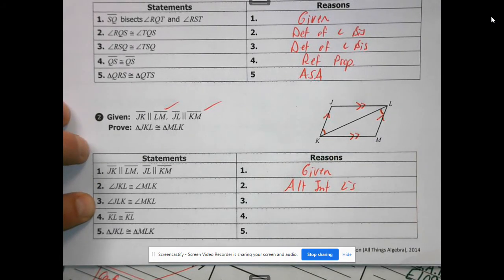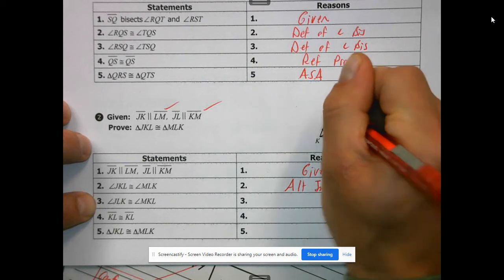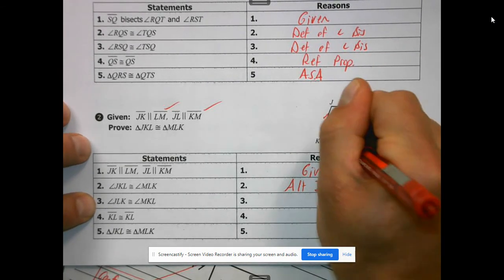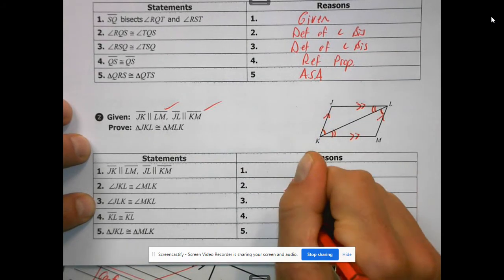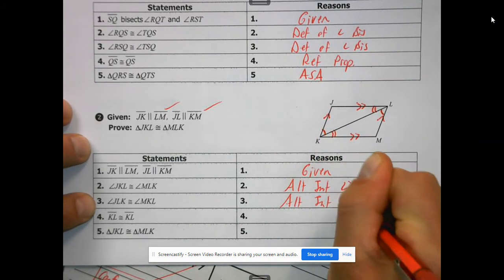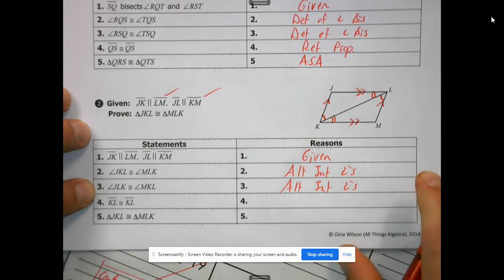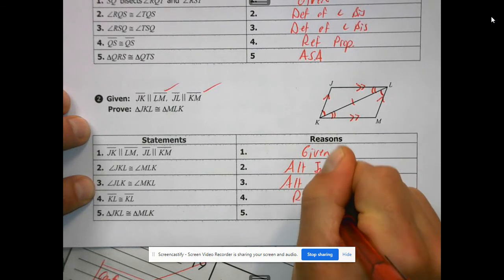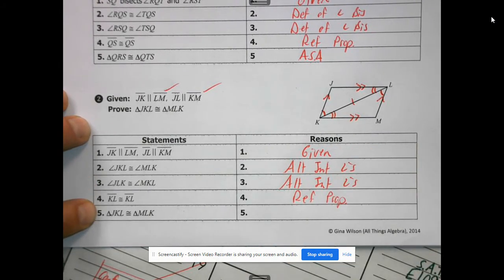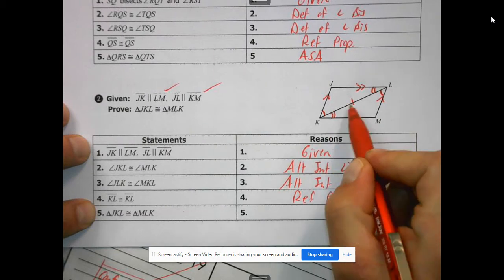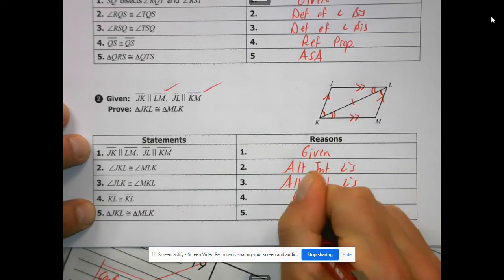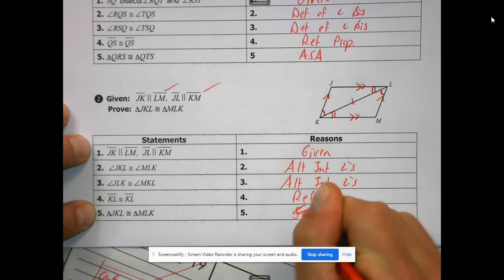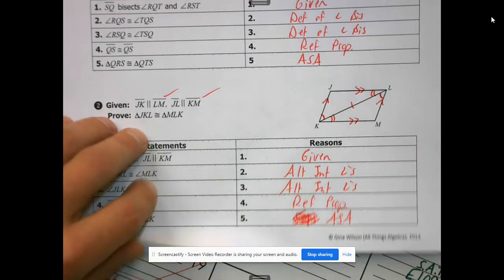Number 3, angle JLK is congruent to angle MKL. Same reason, those are also alternate interior angles. Number 4, KL is congruent to KL. That's your reflexive property. And your triangles are congruent by angle, side, angle. Do not skip an empty angle. Oops. Angle, side, angle. Next page.